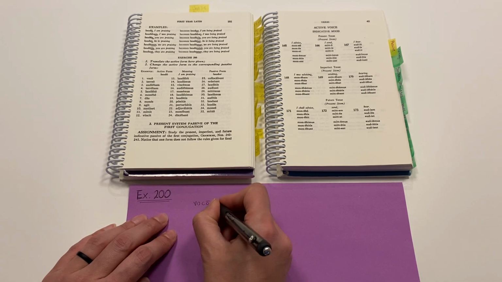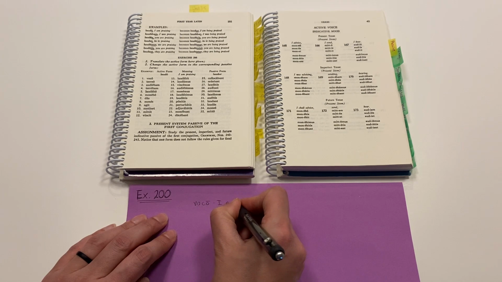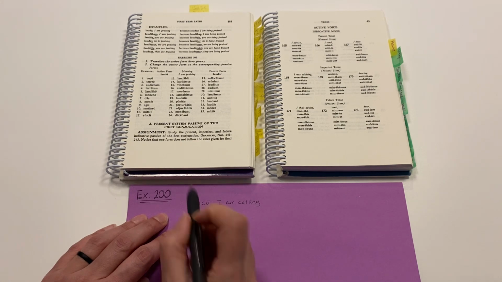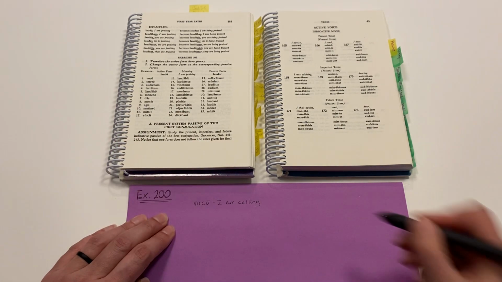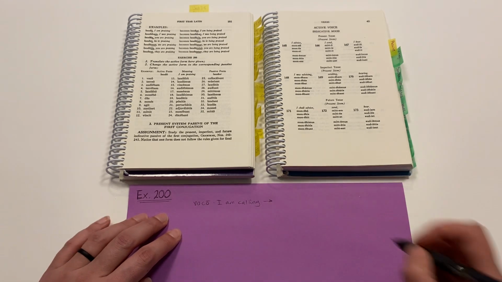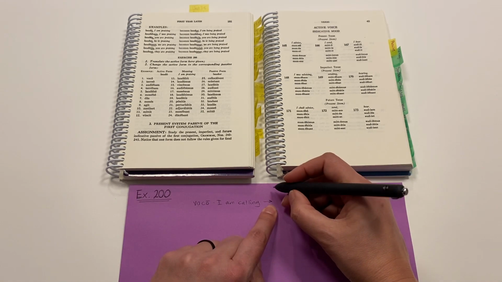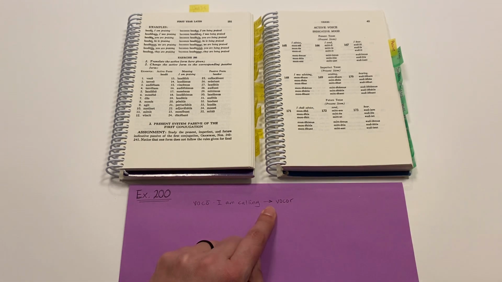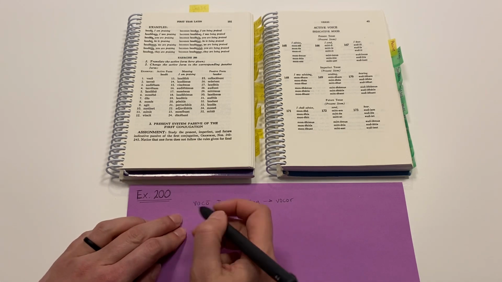I am calling, and the passive form would become, I'm just going to put an arrow to point to becoming, vocor, which would mean, I don't have to write this down, but I'm going to think it, I am being called. Okay. So then that was number 1.